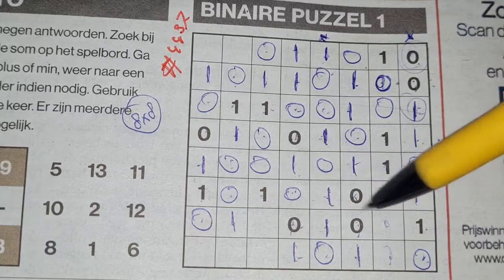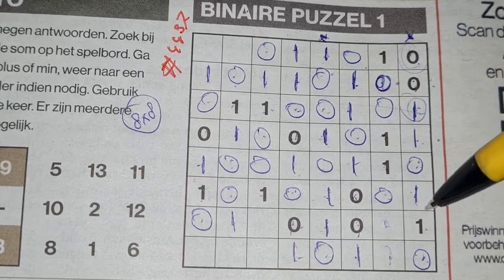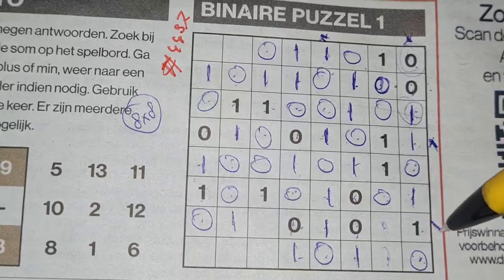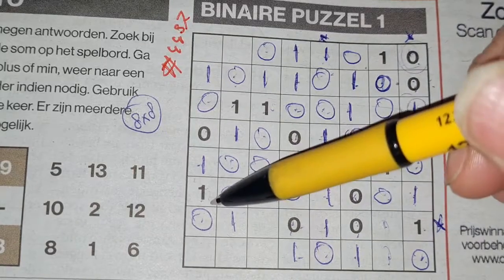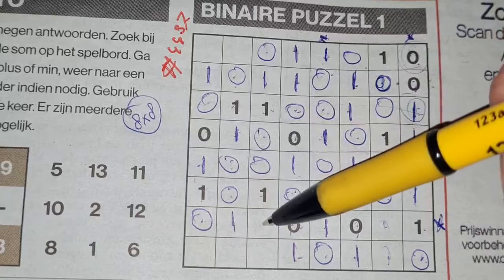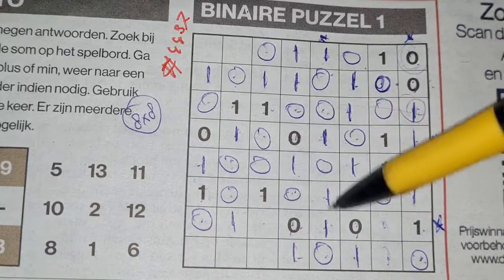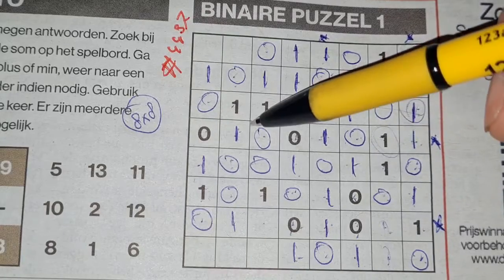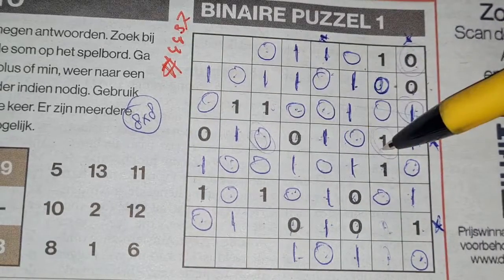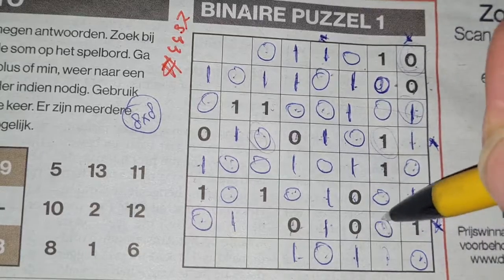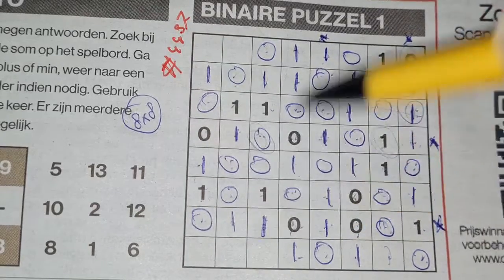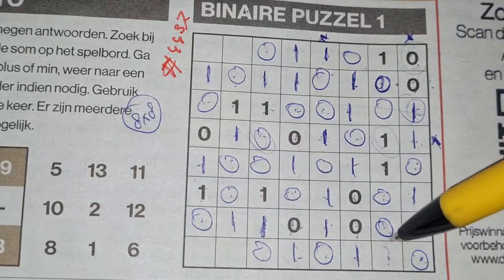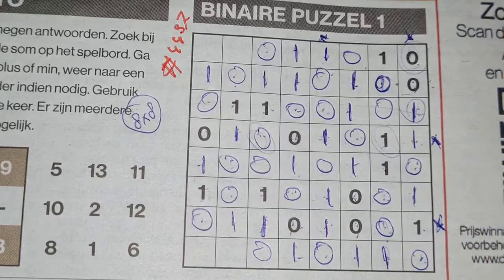Almost the same. How about this one? This row and that row. One empty box. Empty box. One. So we need to switch these two digits. We have a 1 here, this should be an O. We have an O here, this should be a 1. Here we have 4 1s, so the rest are O's. Yeah, we have double O, here one, there one.